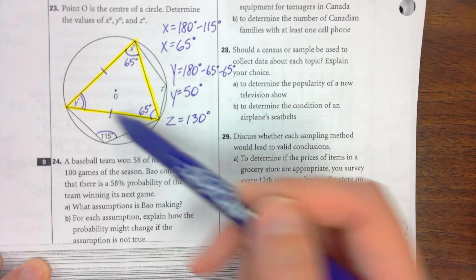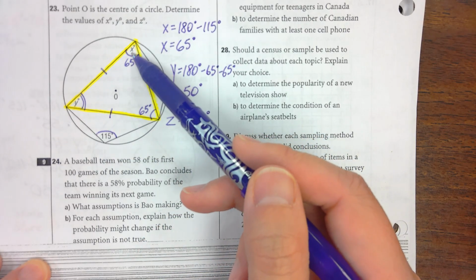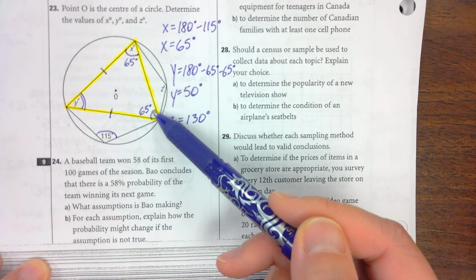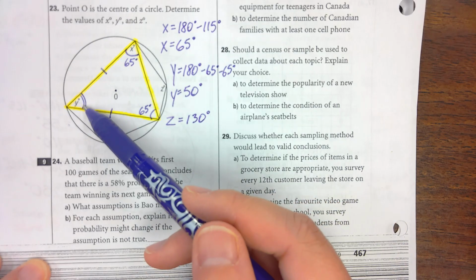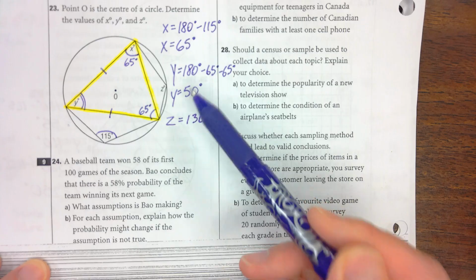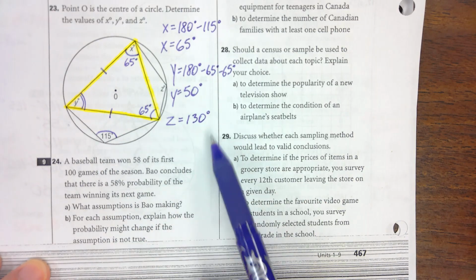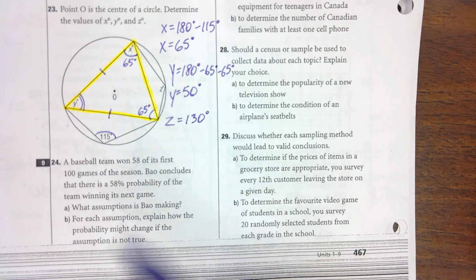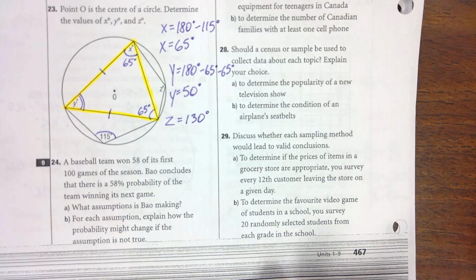So since this is an isosceles triangle, I know this is a 65. That means this side is also 65. So what's left for angle Y? 180 minus 65 minus 65, you get 50. And then opposite angles add up to 180. So that means Z is 130. Notice for all of these angle questions, I did 180 minus this, 180 minus that. So if you're stuck, do 180, okay? It will get you somewhere.